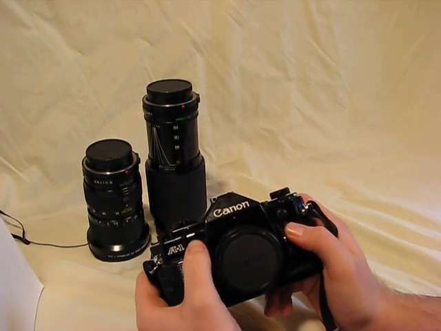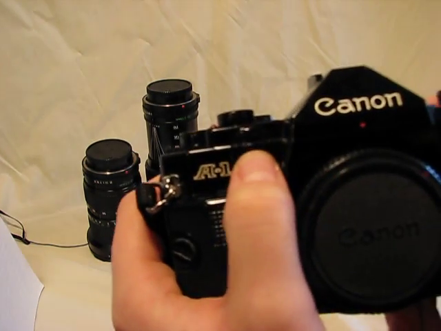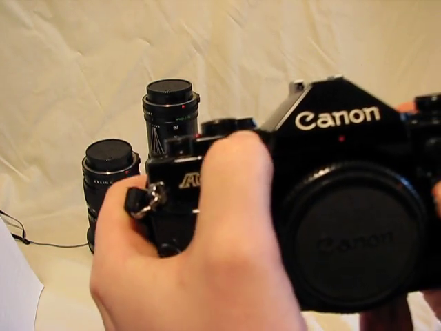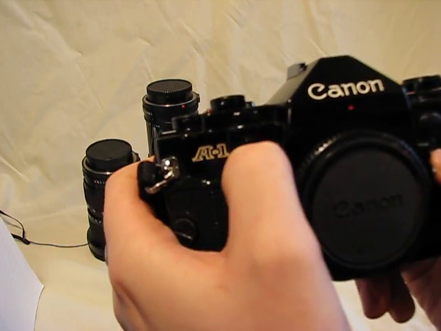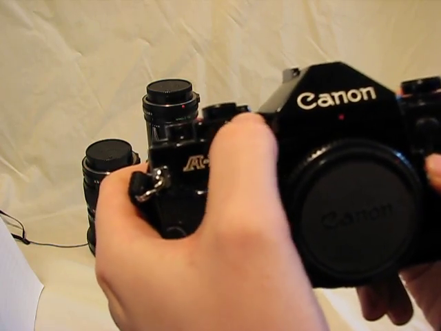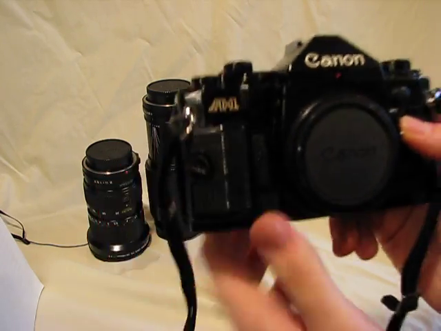This is a manual lock for the exposure setting wheel, the shutter and aperture. Just push it up and you can't move that wheel.